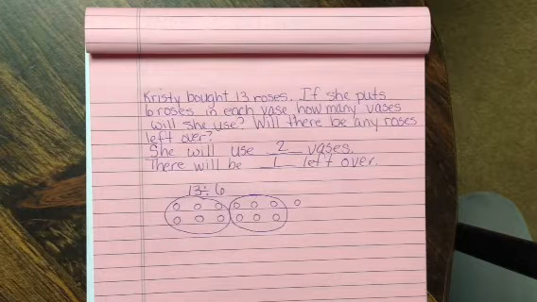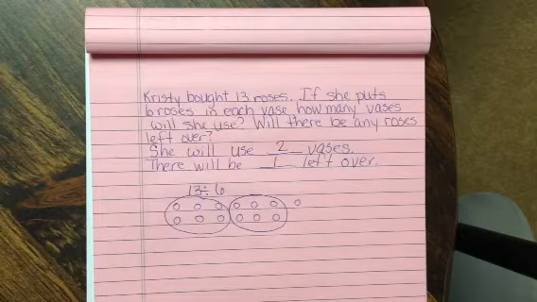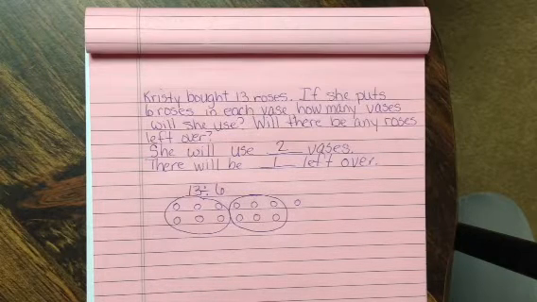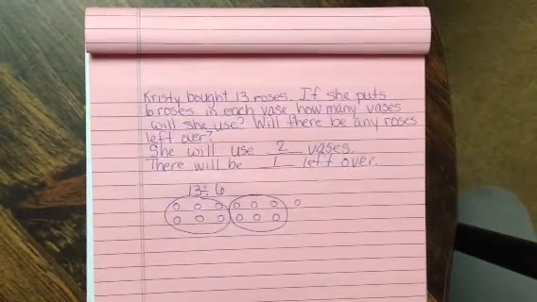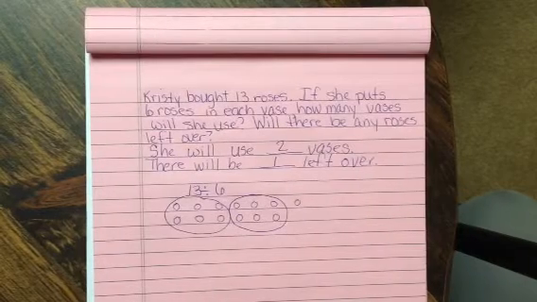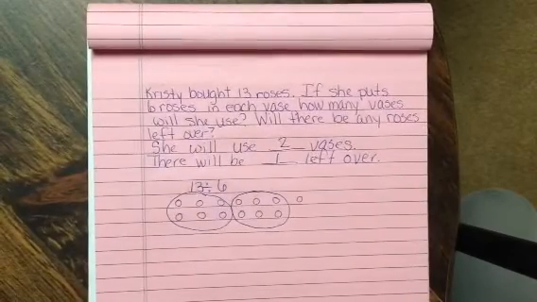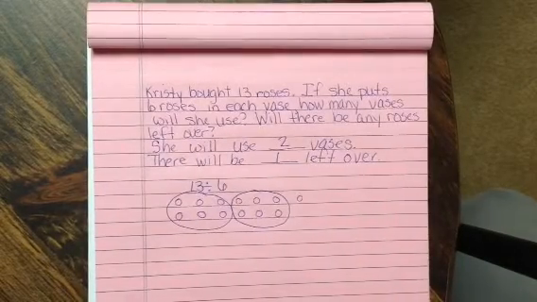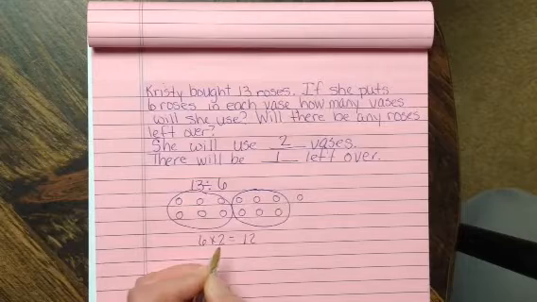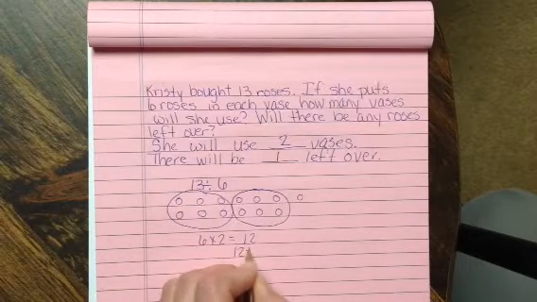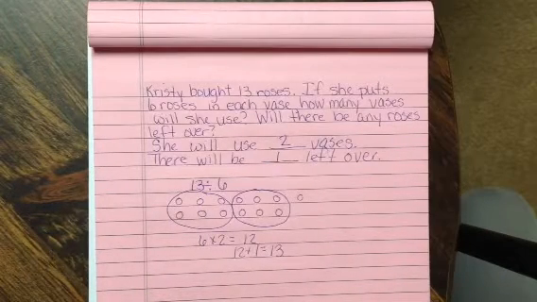Is this the same array? Yes, it is. In the first story, we didn't know the number of vases. In the second story, we didn't know the number in each vase. We changed the story from finding the number of groups to finding the size of the group. Okay? Checking our work in both situations, we can say 6 times 2 is 12, and then we're going to add our remainder. 12 plus 1 is 13, because that's the total number that we started with.